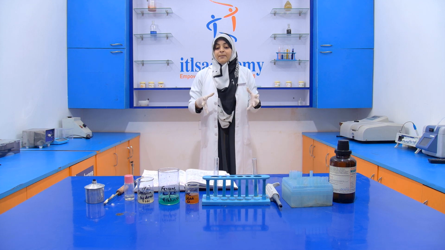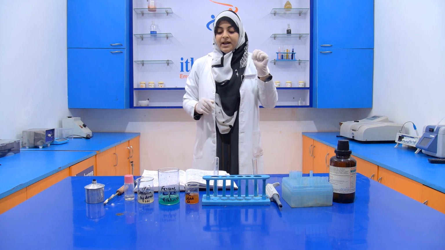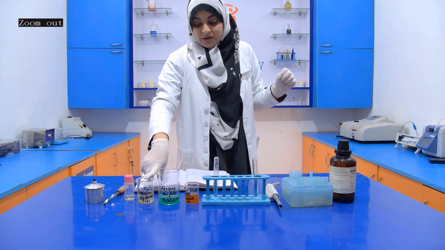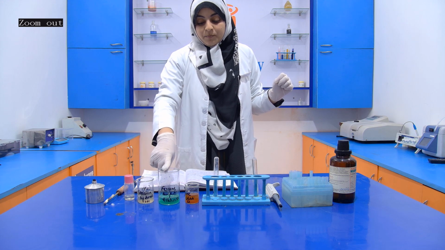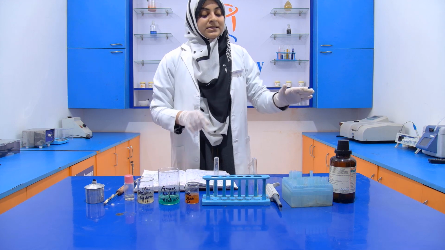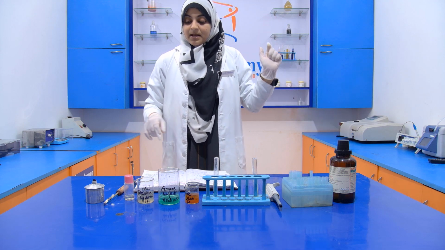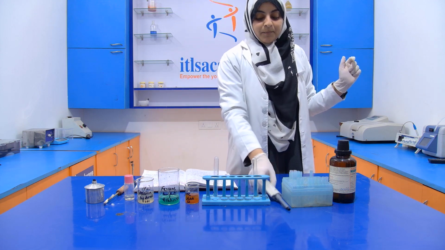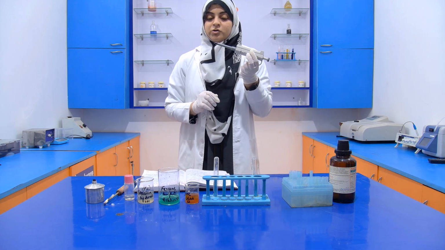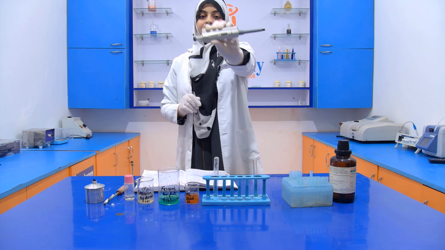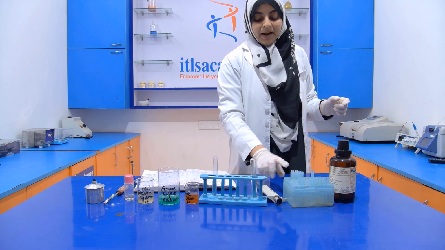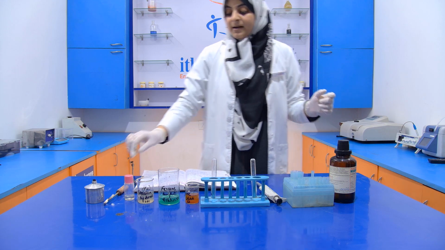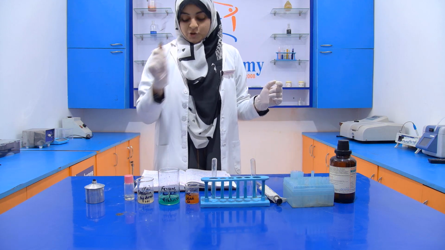So these are the chemicals that we require. We require 4 chemicals: potassium hydroxide 2 normal, ferrous sulfate 2%, ferric chloride 20%, and concentrated HCl. Then we require a micropipette of 1000 microliter or 1 ml. You can see that. Then test tubes, micropipette tips, test tube stand and this test tube holder.